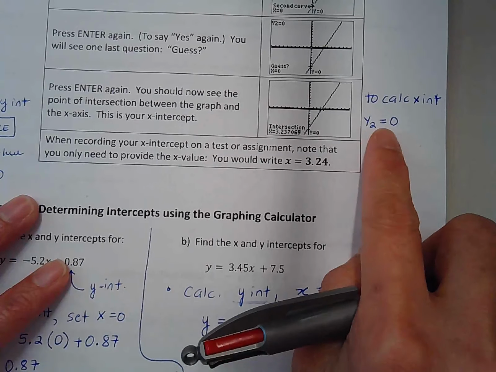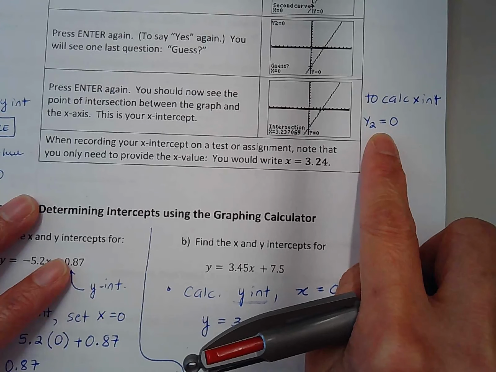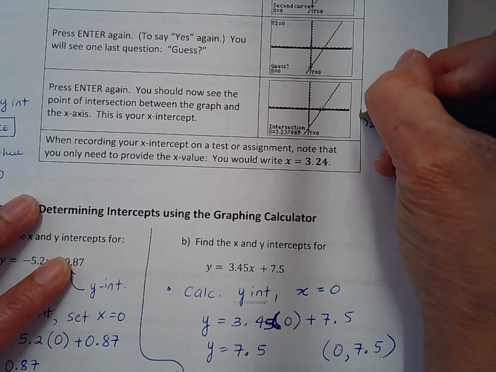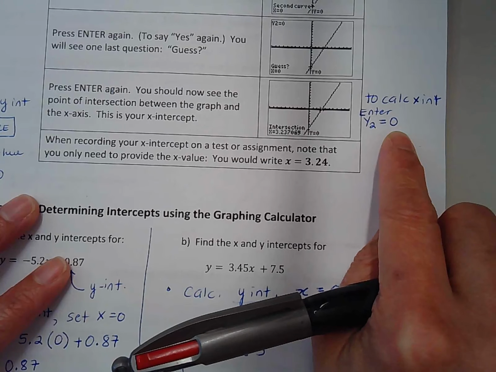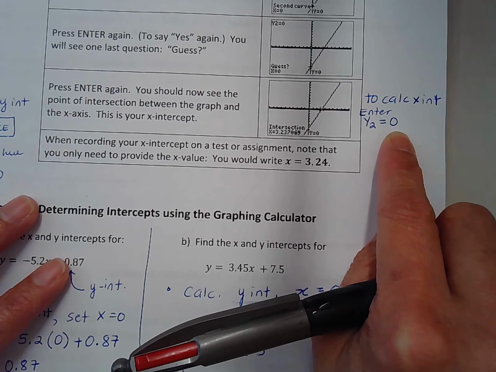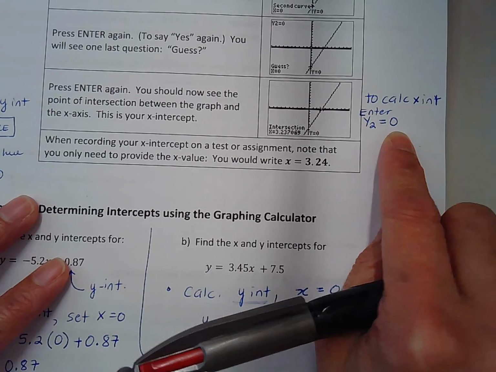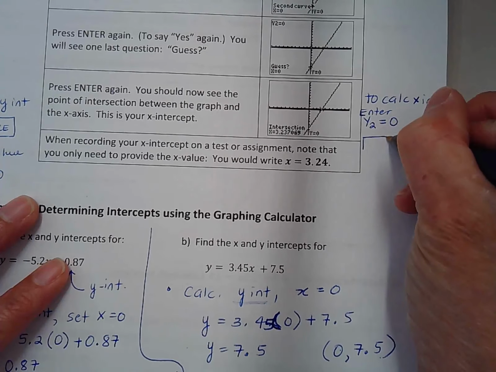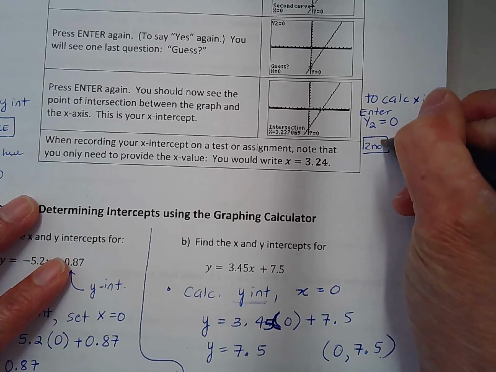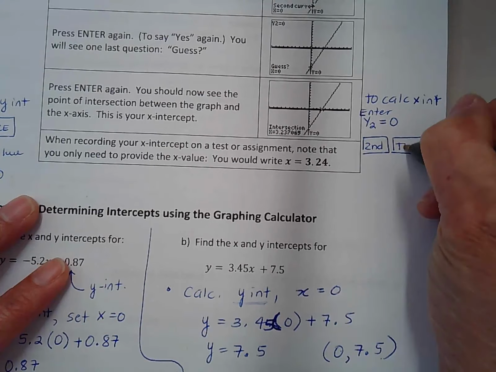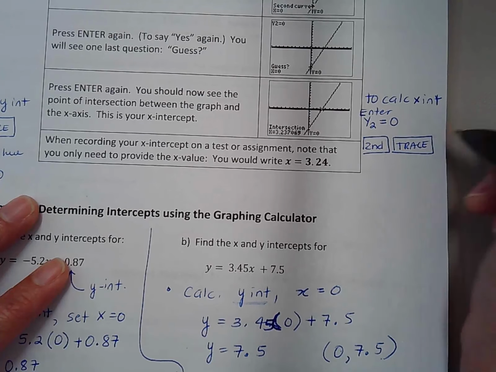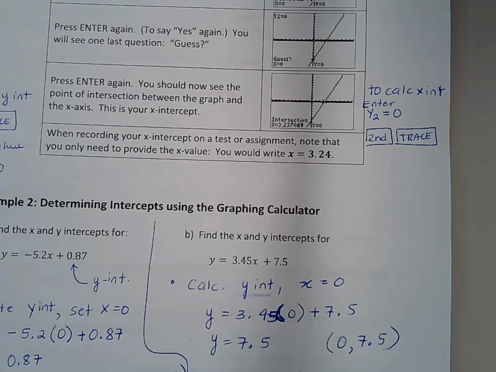So we're going to enter y2 equals 0. Your y1 will still be there, right? And then you're going to go second function, second trace.